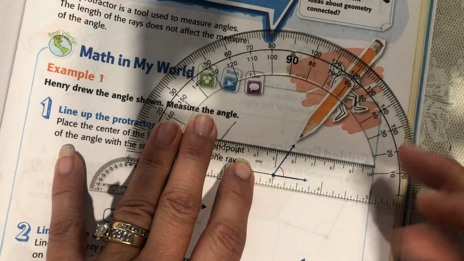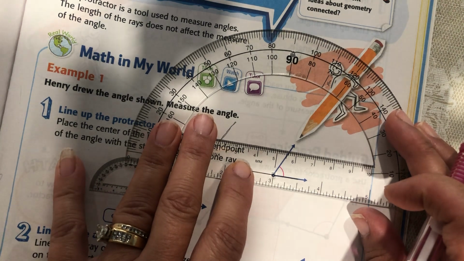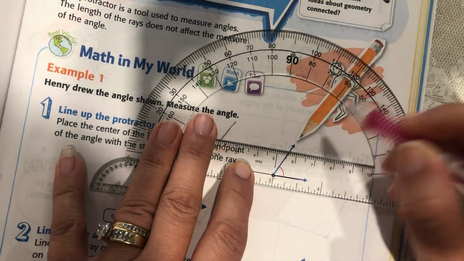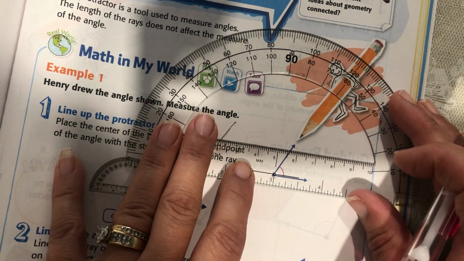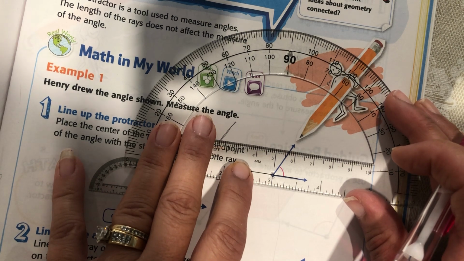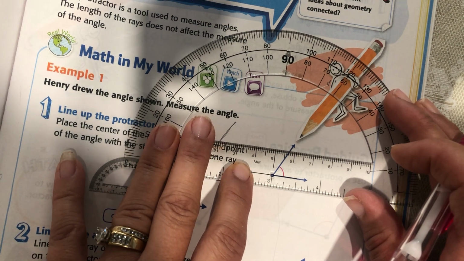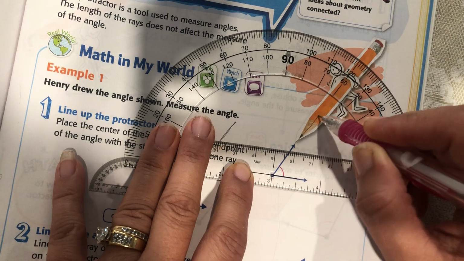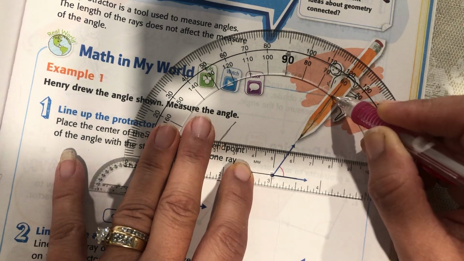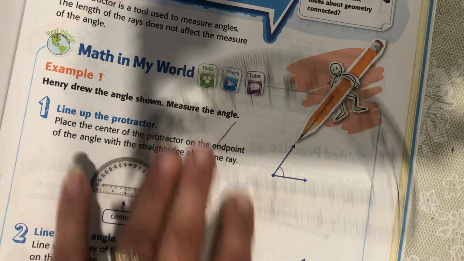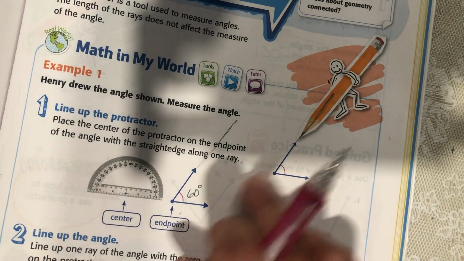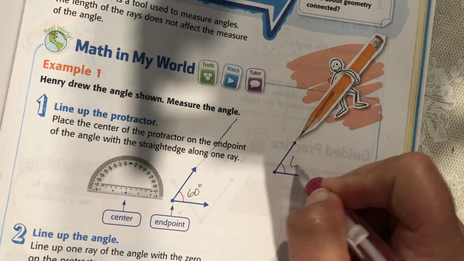And again, where's it pointing to? It should be pointing back to that 60. Okay, so there it is. All right, so 60 degrees. So this angle and this angle are the same.